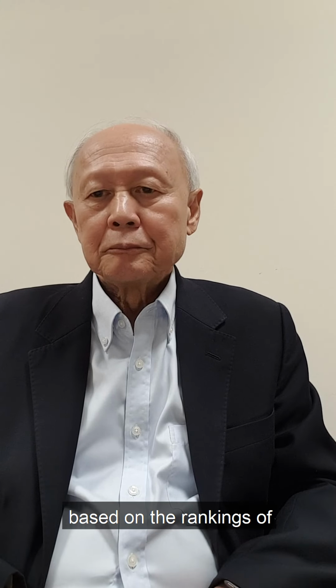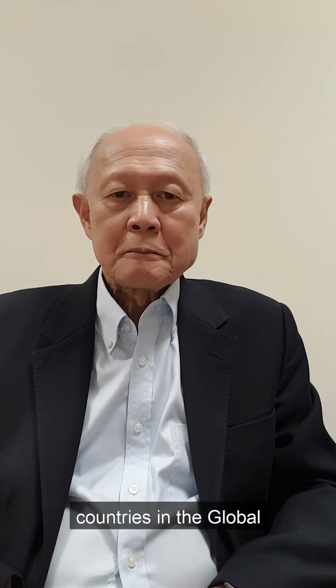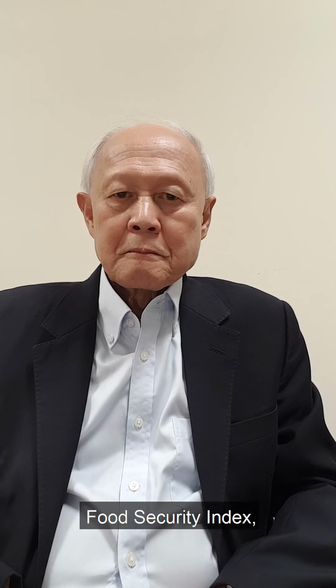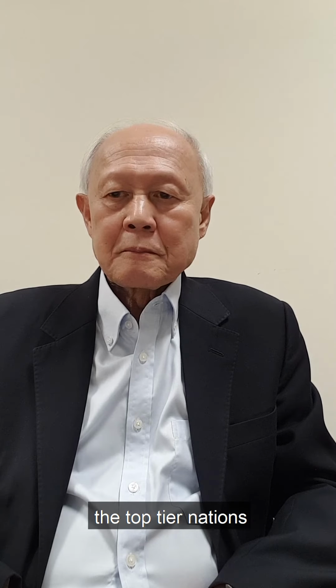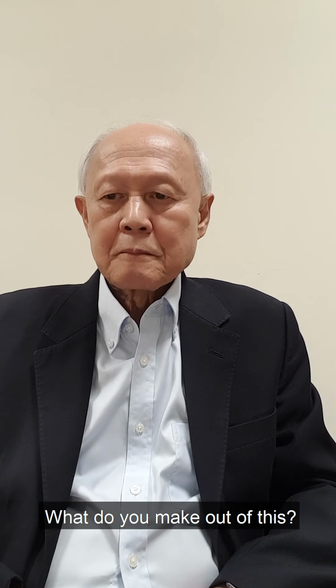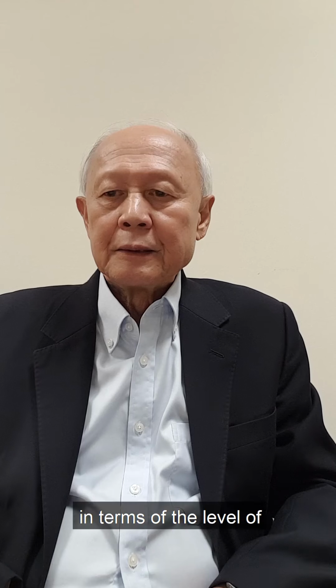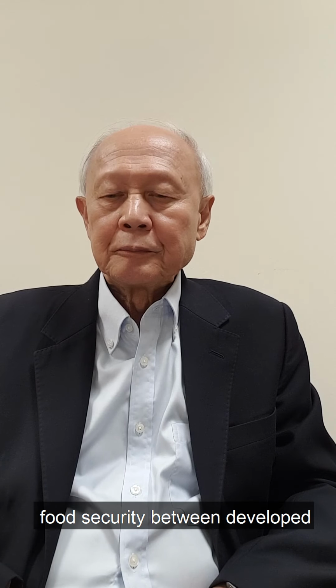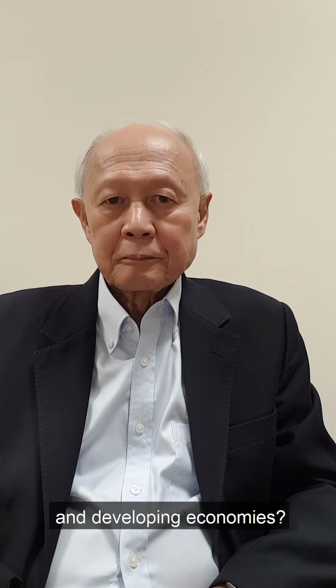Prof. Teng, it appears that based on the rankings of countries in the Global Food Security Index, the top tier nations are mainly developed economies. What do you make out of this? Why is there such a gap or a divide in terms of the level of food security between developed and developing economies?